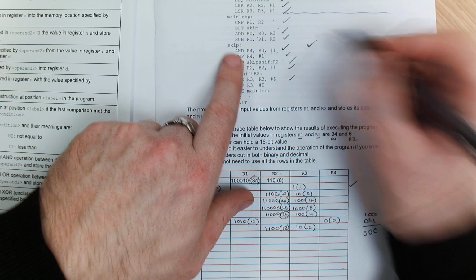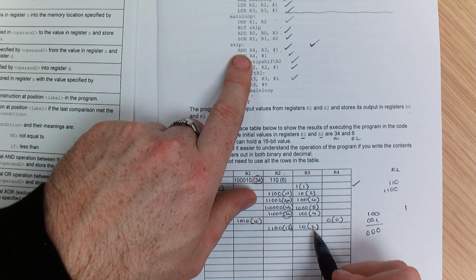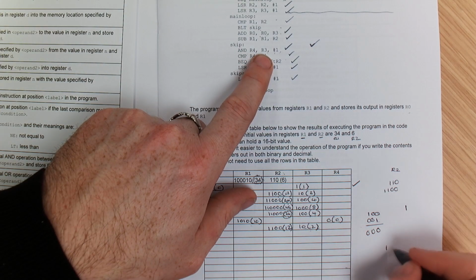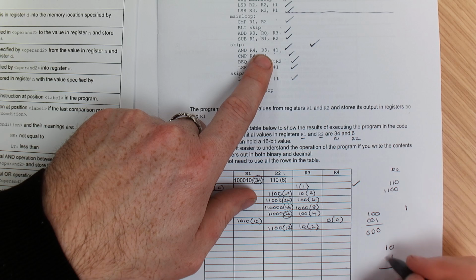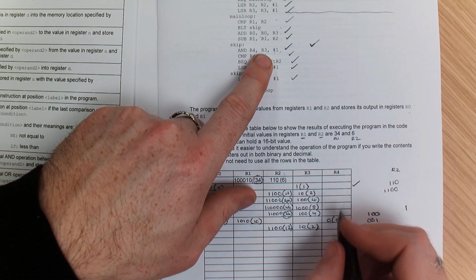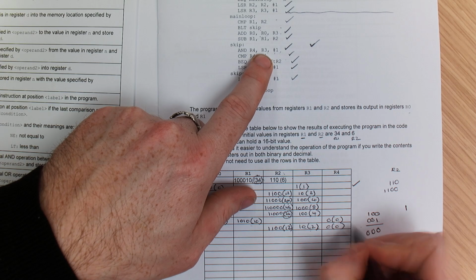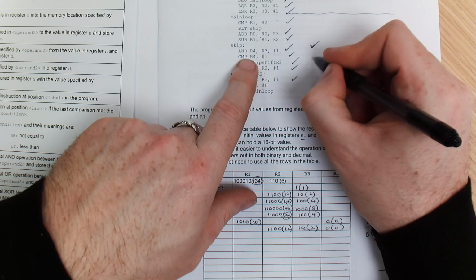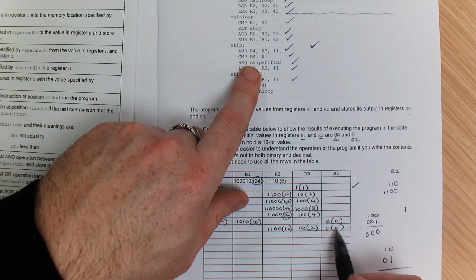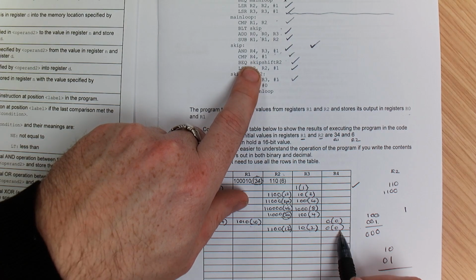So we're here now. So we're going to AND to R3 again. Still 0. So it's still 0. Compare R4 to number 1. Are they equal? No. Nope.